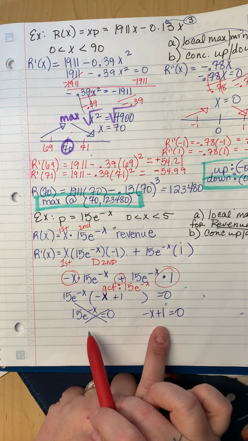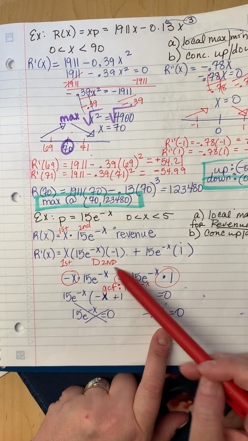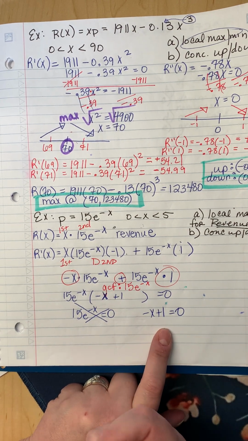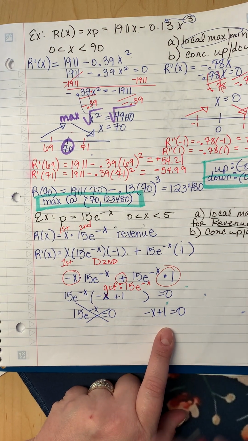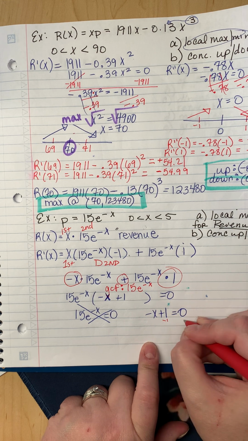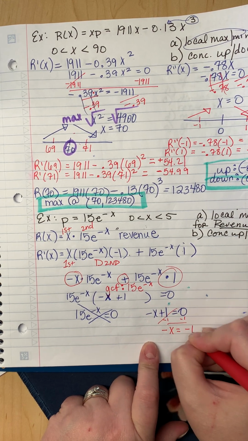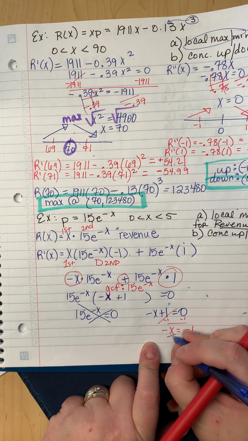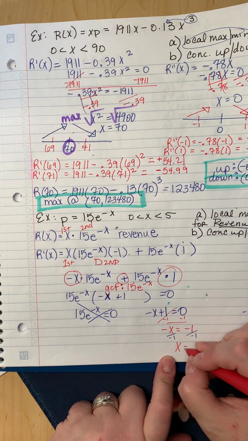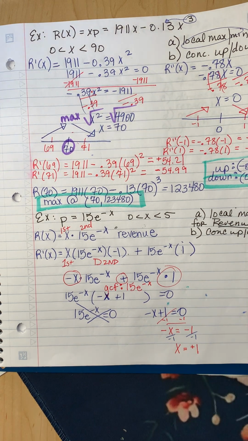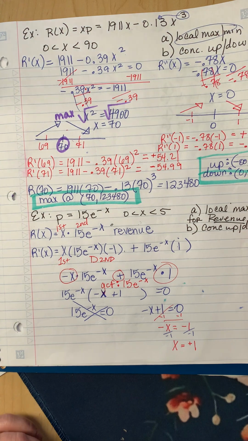It's kind of like that GCF just got trashed. It was real nice. On this other one, if I try to solve for x, we subtract 1 and get negative x equals negative 1. Then divide by negative 1, and we get x equals positive 1. So this is probably going to be my local max or min.